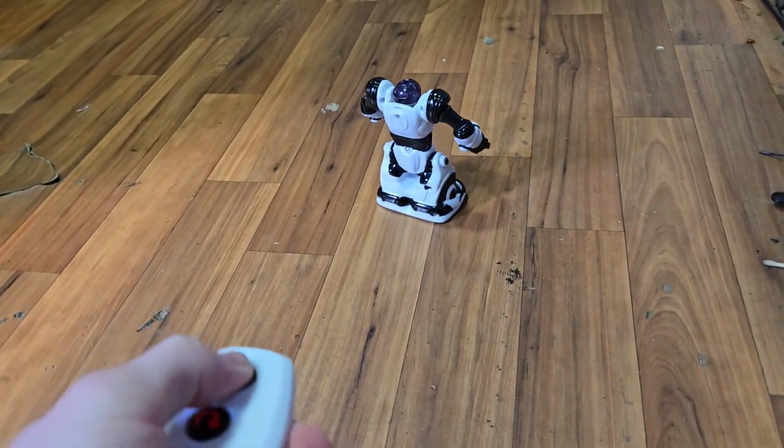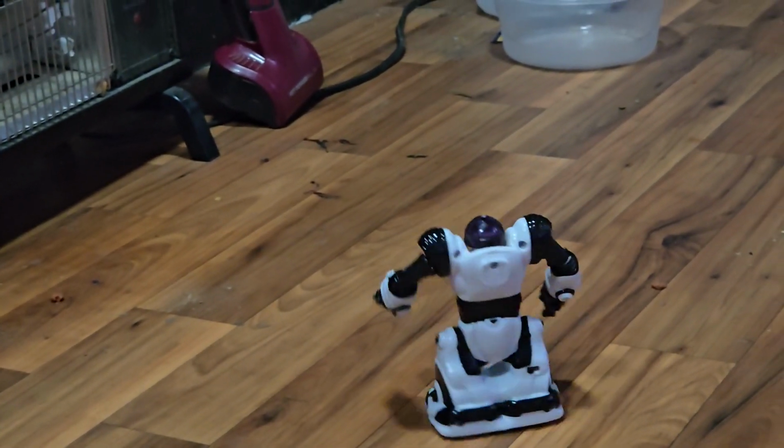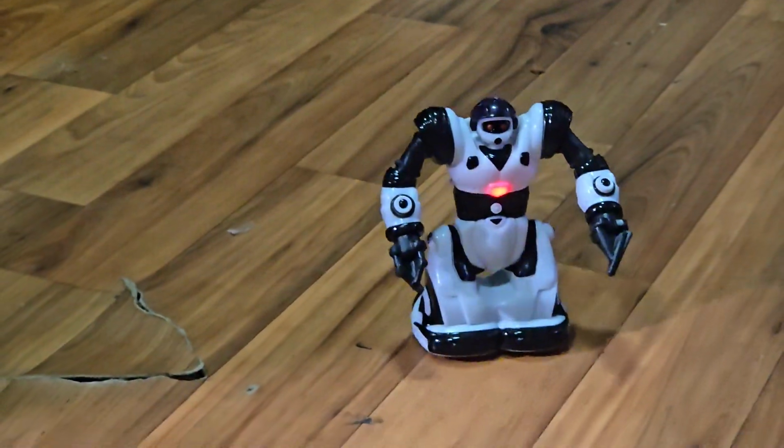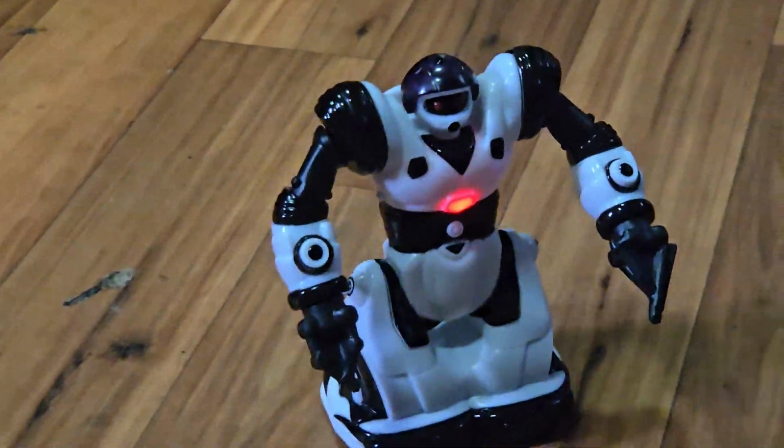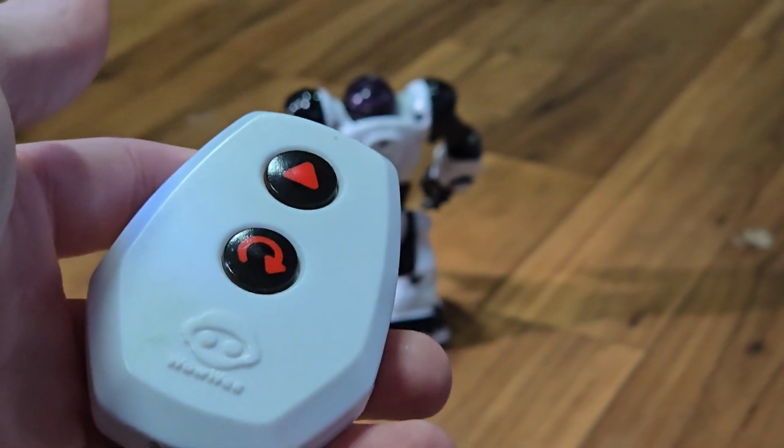Look at him go. Oh, I love this. That gets PYSAPIEN too. There we go. Hell yeah. Maybe it's best that this thing's remote controlled. But I could see giving it a better remote than this.